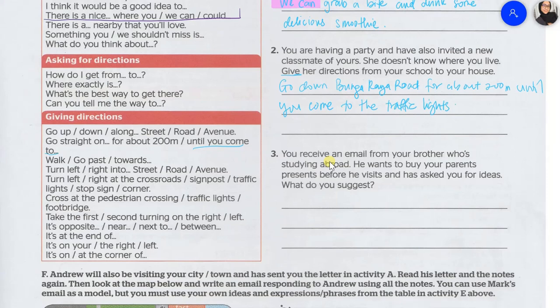Okay, next sentence. Turn left to, where?